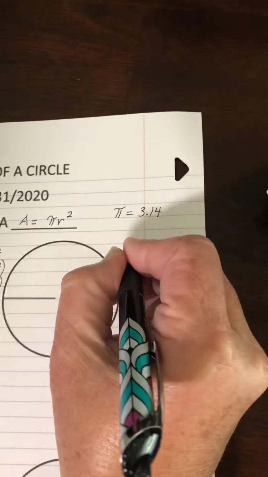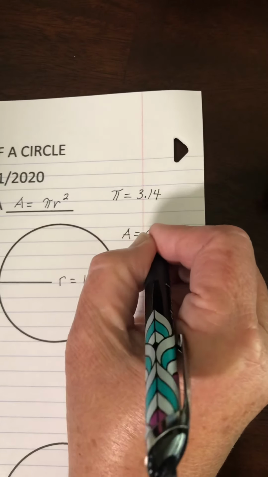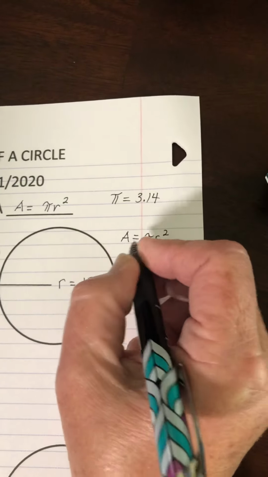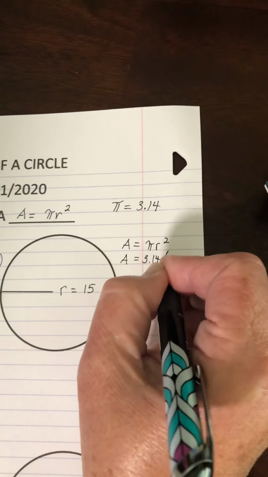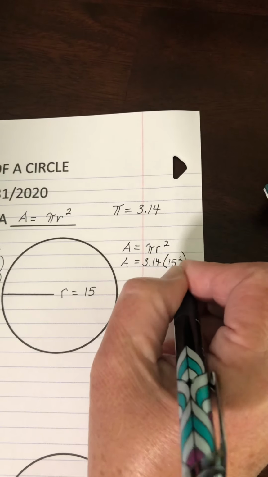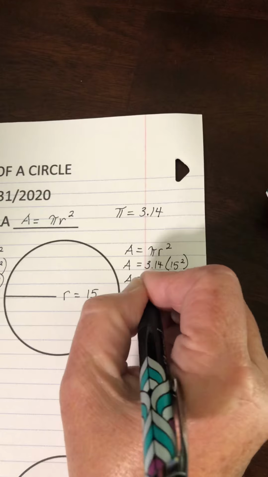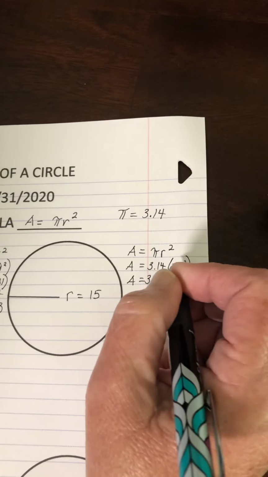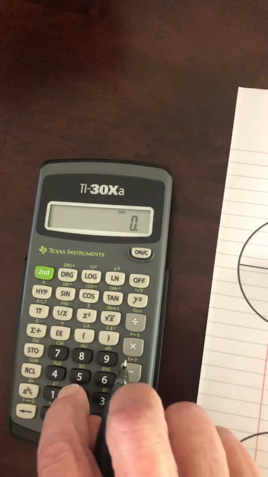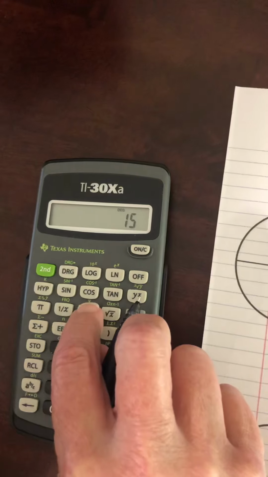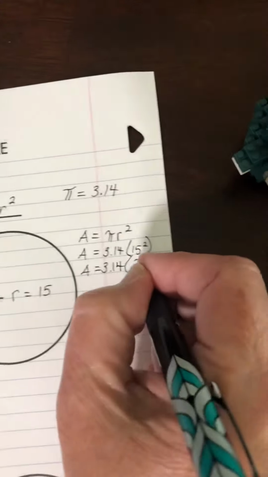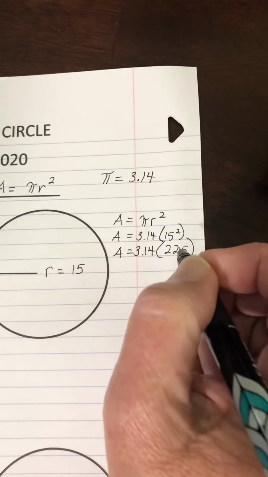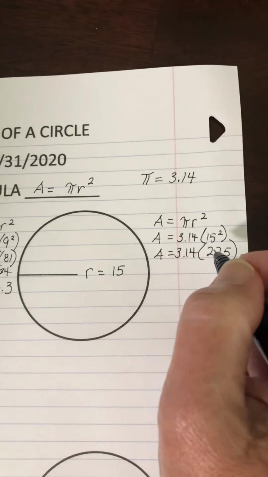So the same thing, we're going to do A equals pi times the radius squared. So A equals 3.14 times 15 squared. Now, if we square 15, I'm going to bring you back over to the calculator because it's a bigger number. So if you're using a TI-30XA, you would hit 15 and the X little 2 button, and you would get 225. Now remember, if you're using your iPhone, you would hit the X2 button as well.